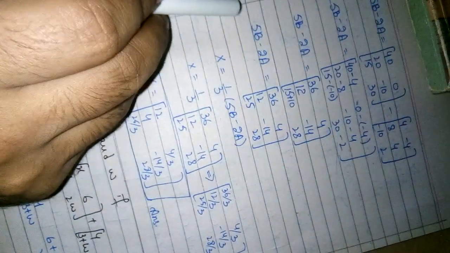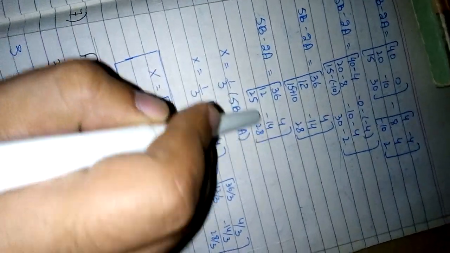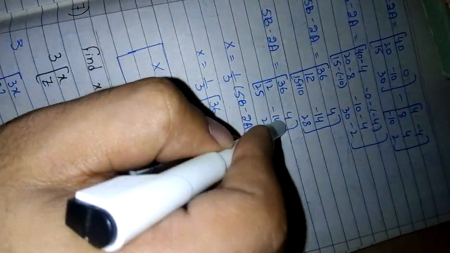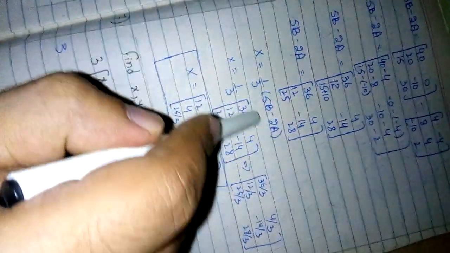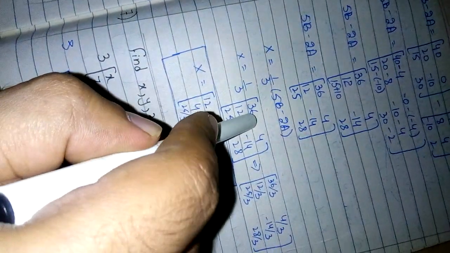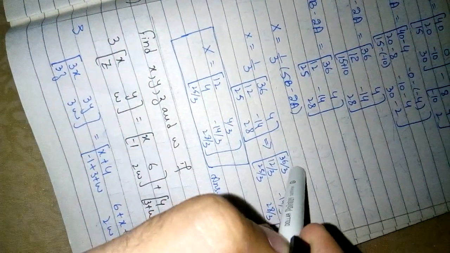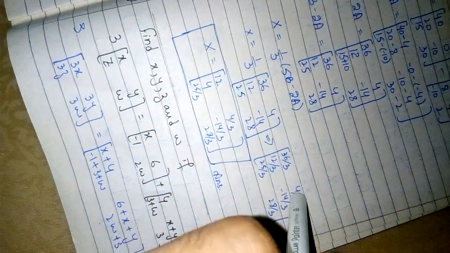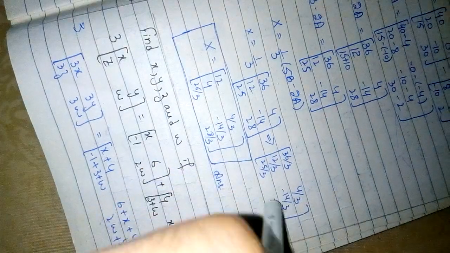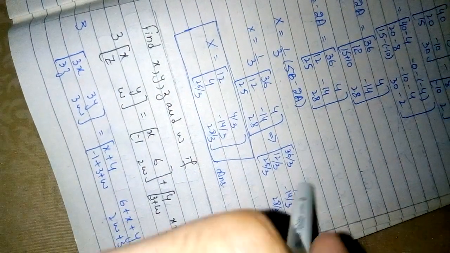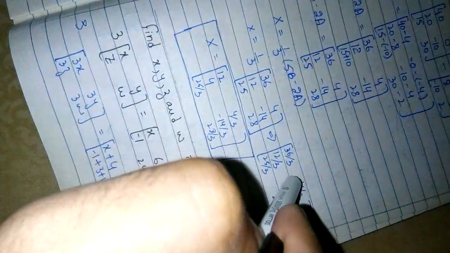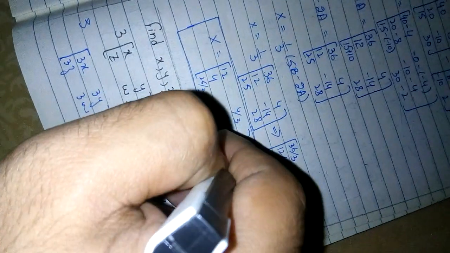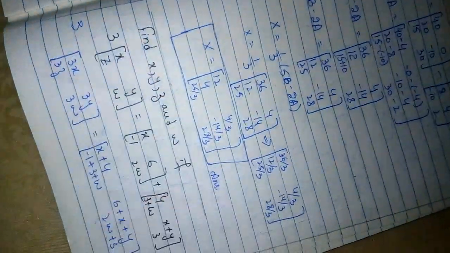Now the equation is X equals 1 by 3 times 5B minus 2A. The solution of 5B minus 2A is this matrix, so we will write this matrix, and this 1 by 3 will be multiplied with each and every element of this matrix. So 36 by 3, 4 by 3, 12 by 3, negative 14 by 3, 25 by 3, and 28 by 3. If you solve it, 36 by 3 is 12, 4 by 3 remains 4 by 3, 12 by 3 is 4, and the rest remain as negative 14 by 3, 25 by 3, 28 by 3.